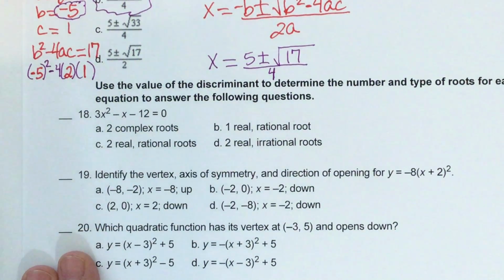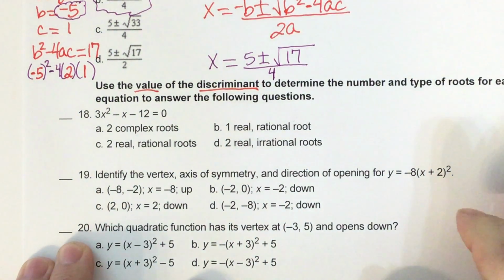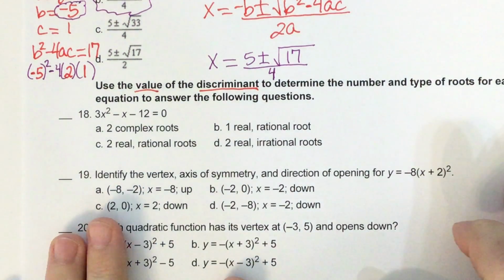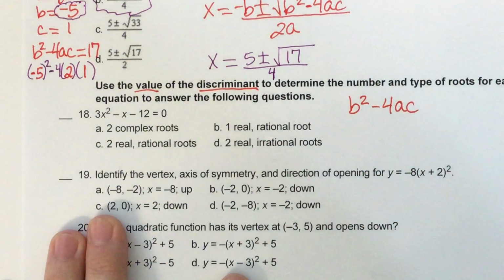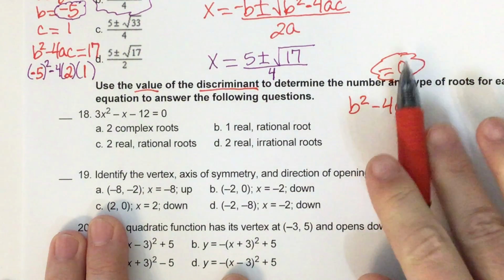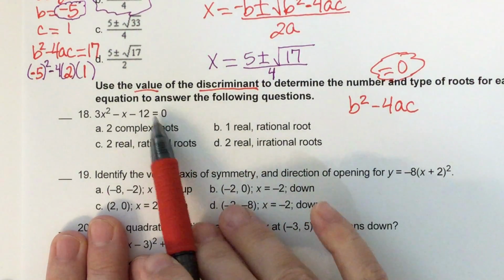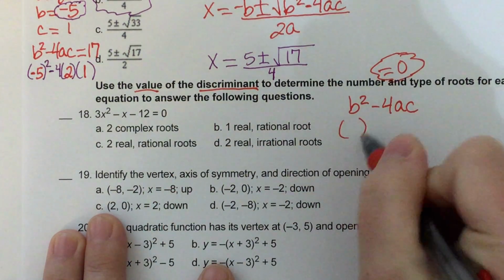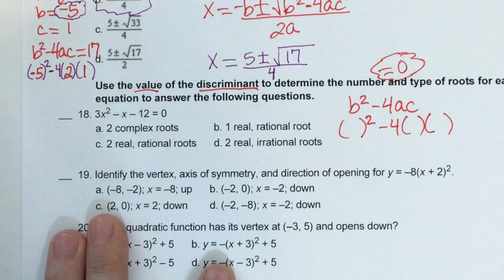Number 18. It wants us to use the value of the discriminant to determine how many solutions and what kind. Okay, so the discriminant, remember, is b squared minus 4ac. Do make sure that these problems say equals 0 before you begin. Anything that has to do with quadratic formula, it needs to say equals 0. So if it says solve with quadratic formula, if it says find the discriminant, make sure it says equals 0. And it does. Okay, so let's build our parentheses where the b is, build your parentheses where the a is, build your parentheses where the c is.